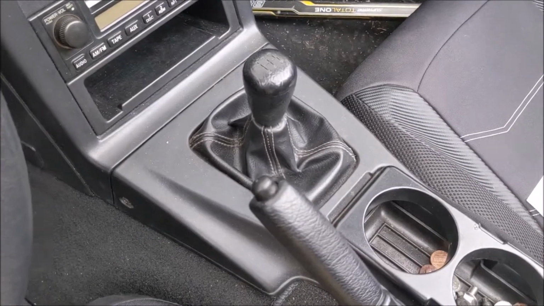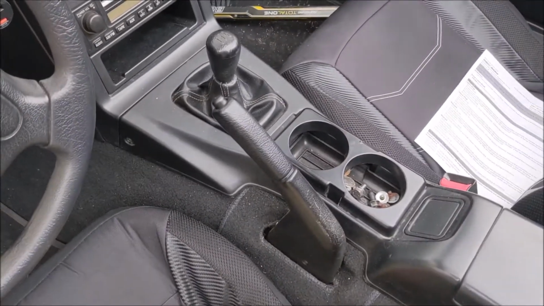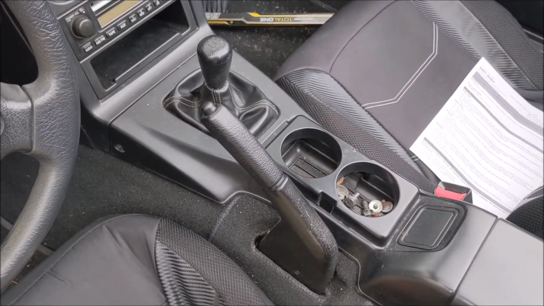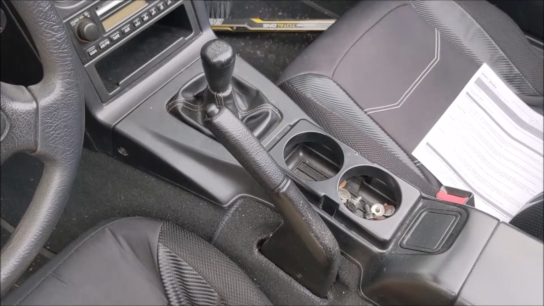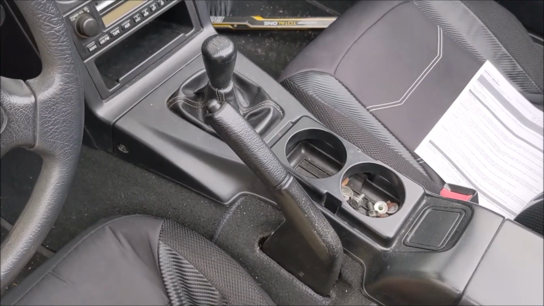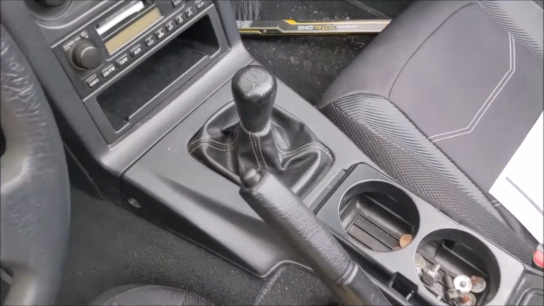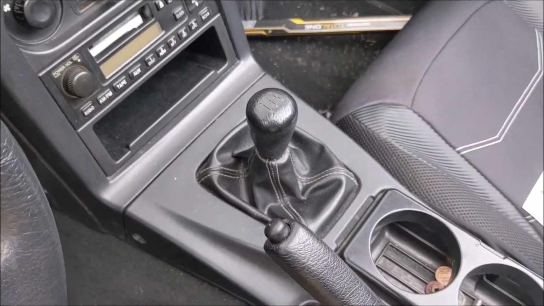The other thing that I'll note here is that the handbrake on manual transmission cars is a little bit more prominent than the handbrake on automatic transmission cars, because you'll notice that this car doesn't have park. There's no park gear.